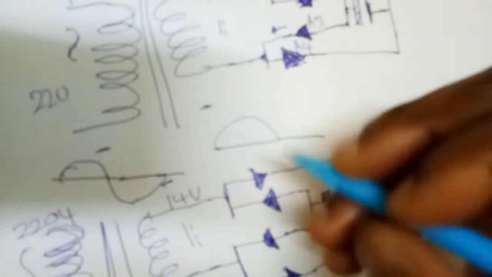So during the negative half cycle, this terminal becomes positive and this terminal becomes negative, because with AC current, after one cycle, the terminal polarity changes. So as this terminal becomes positive during the negative half cycle, you now see that this diode is forward biased, whereas this is reverse biased.